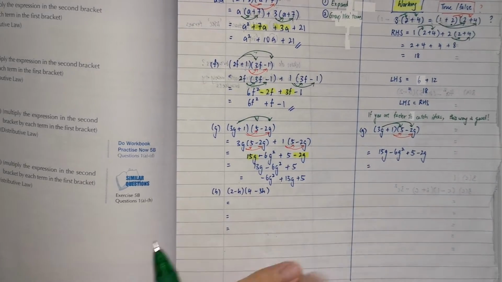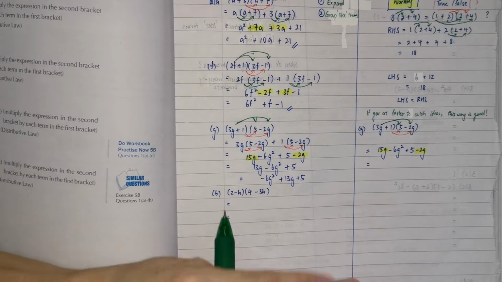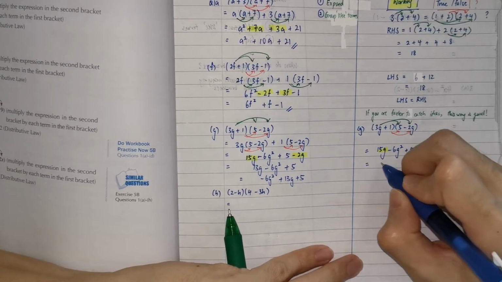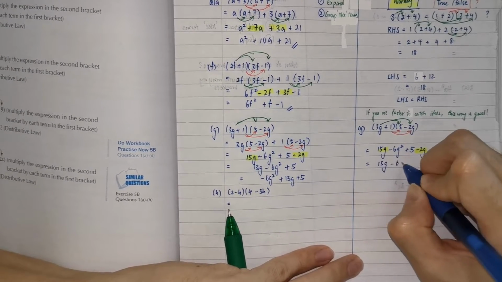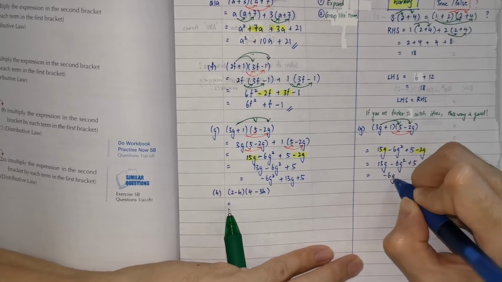So over here, I highlight all the like terms. In this case, it's also the same. 15G minus 2G, 13G, minus 6G squared plus 5. So I rearrange the terms.